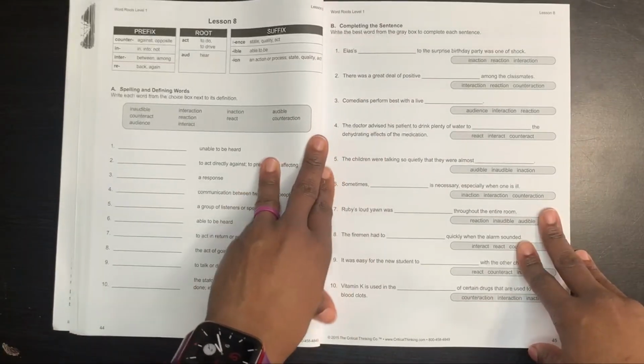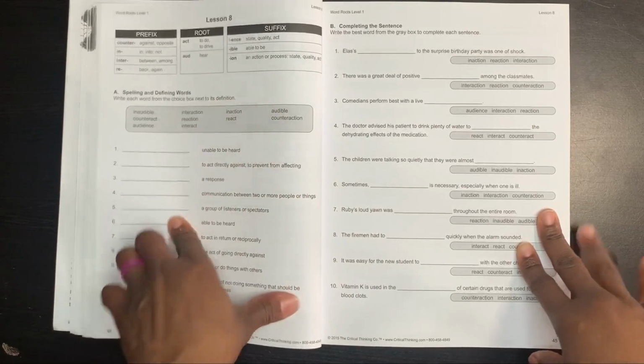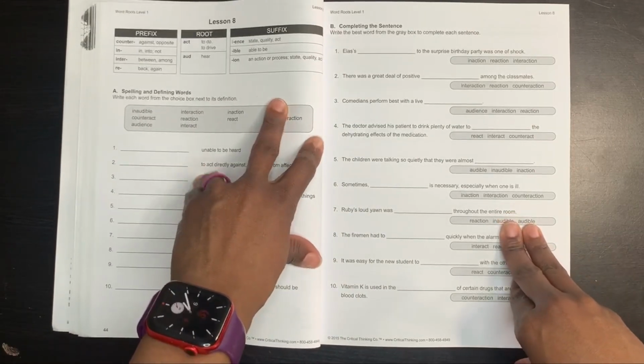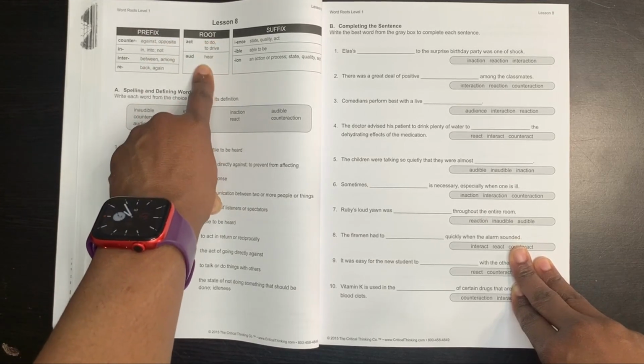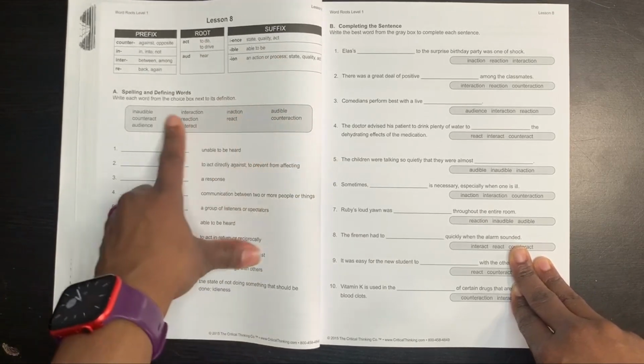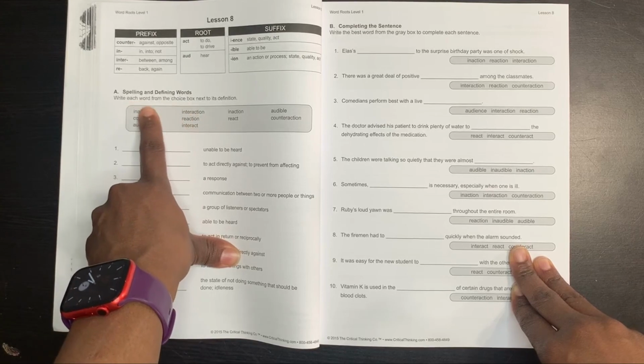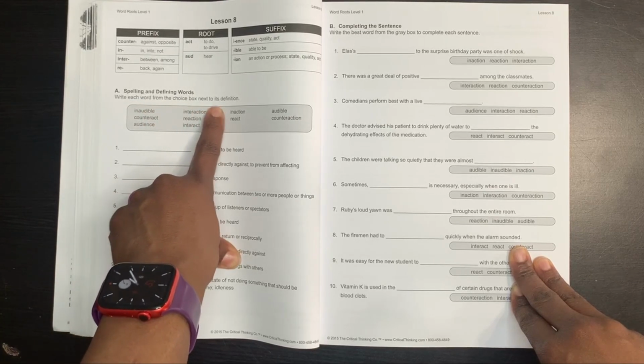So we're going to start with just lesson 8. On the first one, it is broken down into 4 sections. And you have your prefixes here that you will go over, the roots of the words, and then you have your suffixes. Spelling and defining the words. You write each word from the choice box next to its definition.